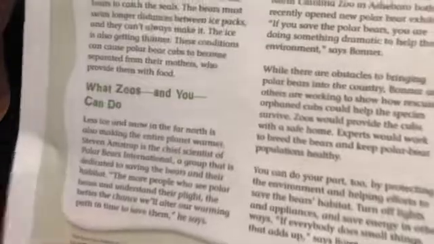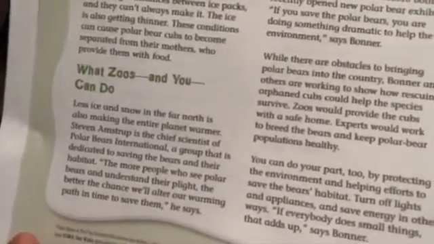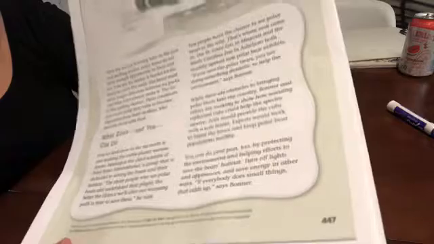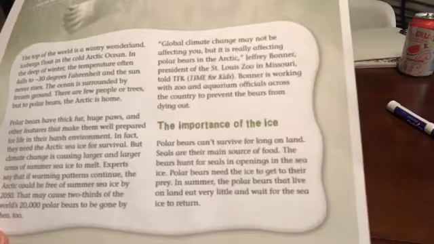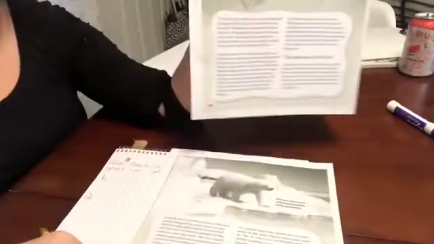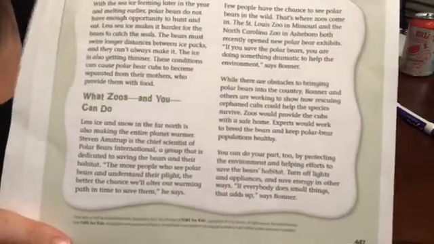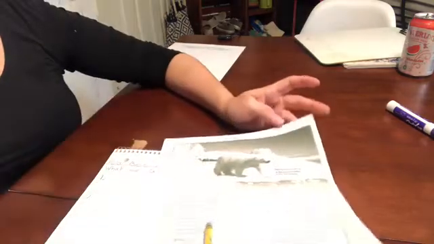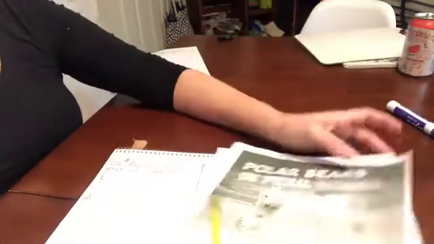The second heading is what zoos and you can do. So underneath where you wrote the first question, you're gonna write a 2 and write down the second question. I want these questions to be in your own words and I want you to form them around the headings. So once again, you're gonna form your first question around the heading, the importance of the ice. You're gonna form your second question around the heading, what zoos and you can do. Go ahead and pause the video until you have done that and then come back and we'll read the text together.